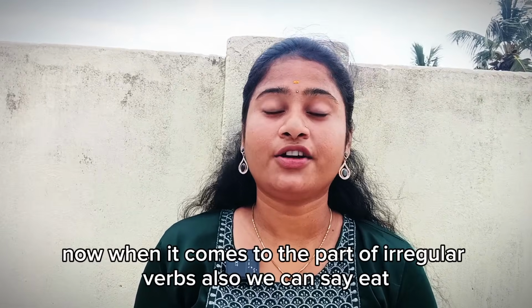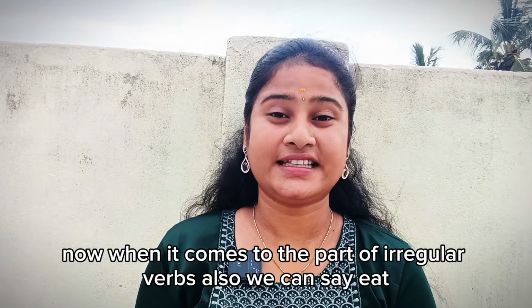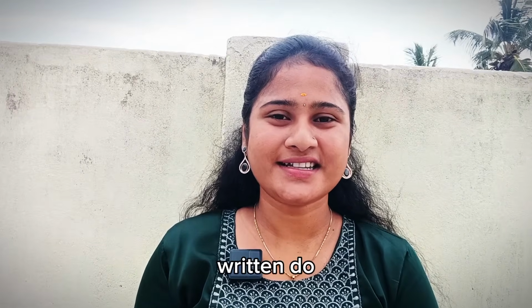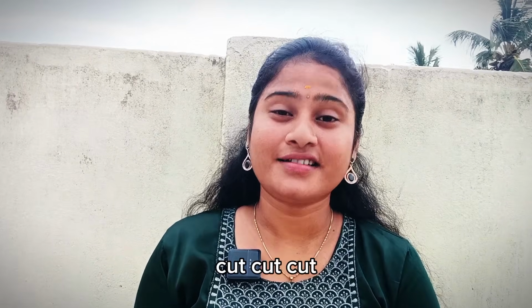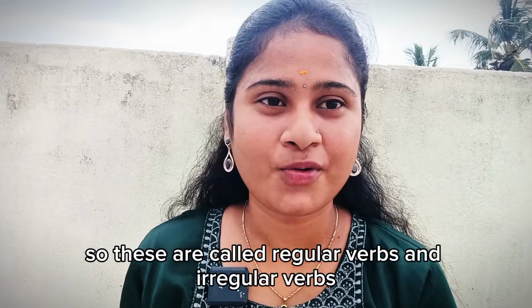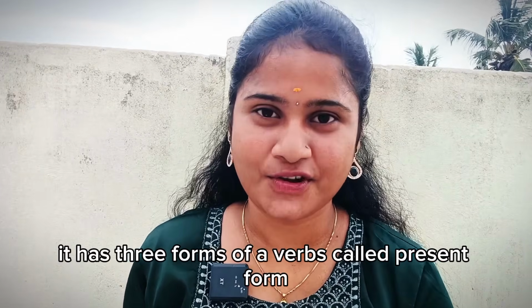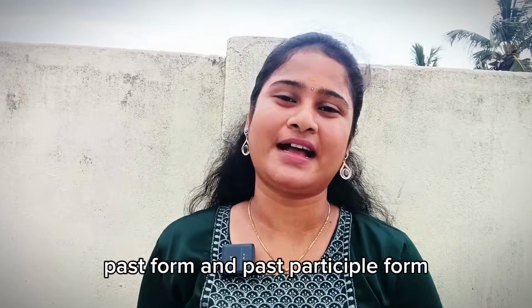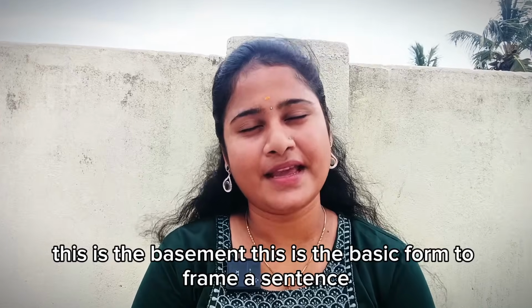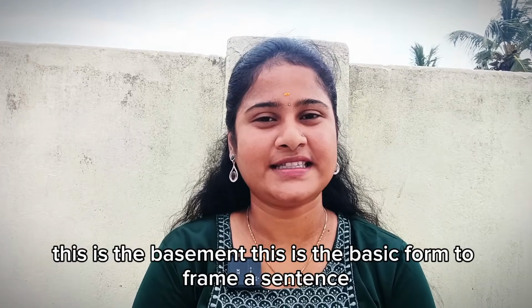Now when it comes to irregular verbs, we can say eat, ate, eaten; write, wrote, written; do, did, done; cut, cut, cut. So these are called regular verbs and irregular verbs. A verb has three forms: present form, past form and past participle form. Yes guys, this is the basement. This is the basic form to frame a sentence.